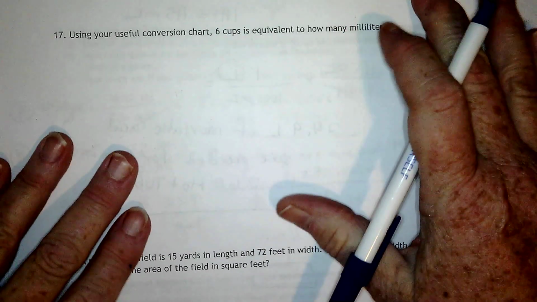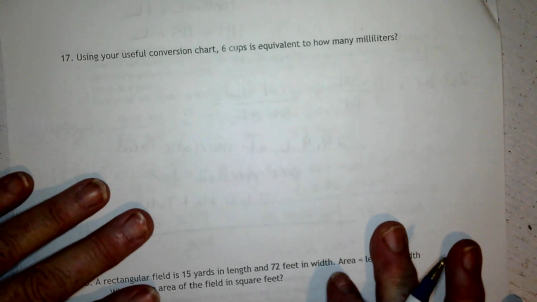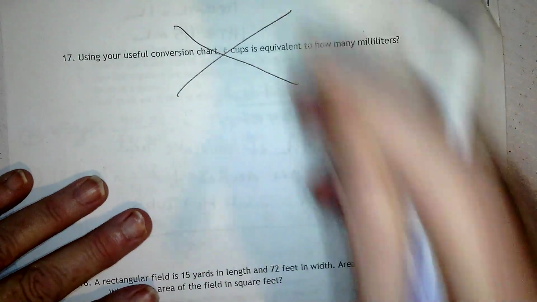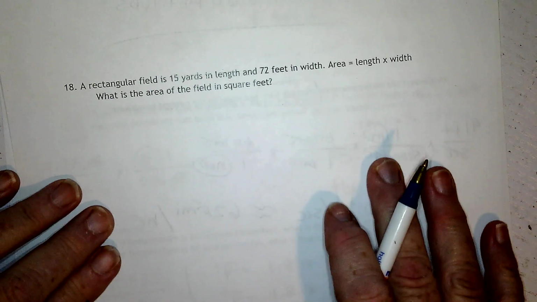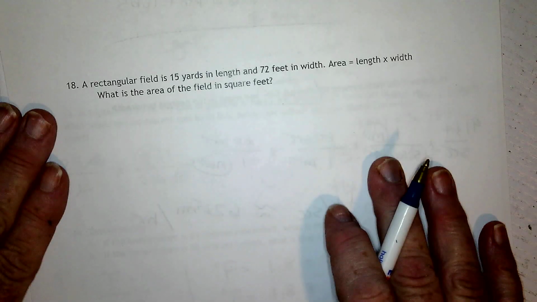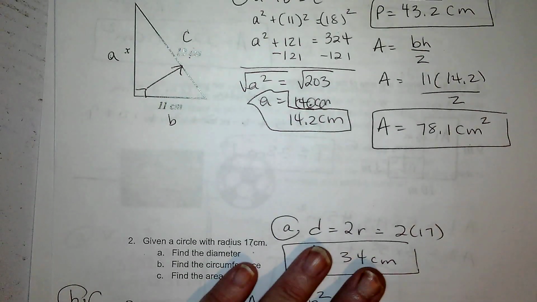Last two. 6 cups is equivalent to how many milliliters? You're not going to have one like this on the exam. And then a rectangular field is 15 yards. You're not going to have one like this either. You're welcome. That just made your life a little bit easier as far as studying. Good luck. Let me know what questions you have.